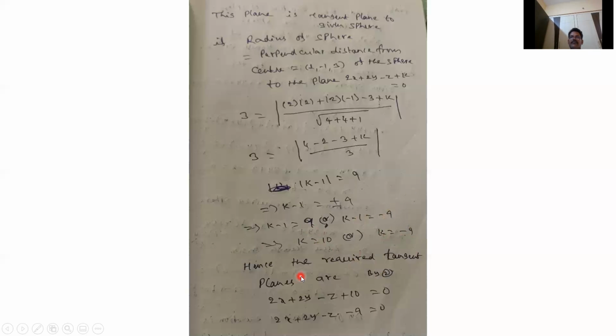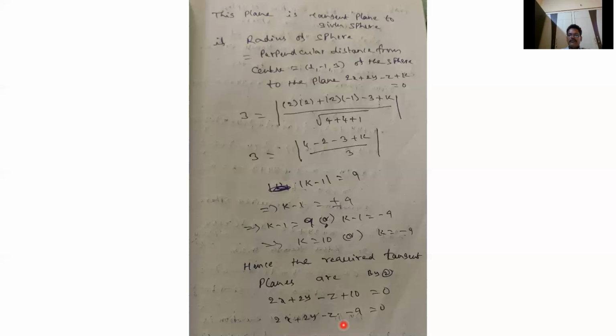So the required tangent planes are 2x + 2y - z + 10 = 0, one, and another one is 2x + 2y - z - 8 = 0. I made a mistake here: it is minus 8, because k = -9 + 1, so k = -8.